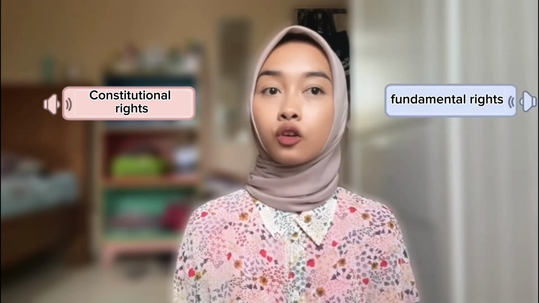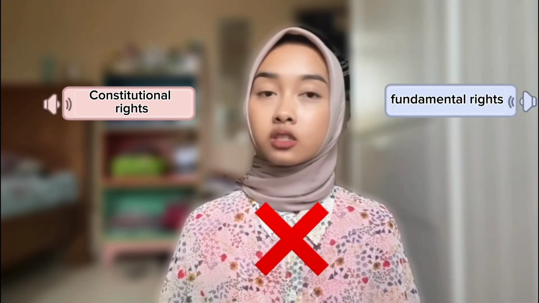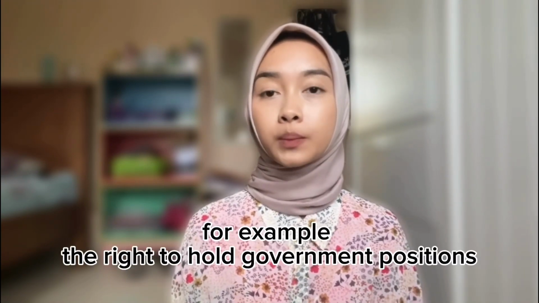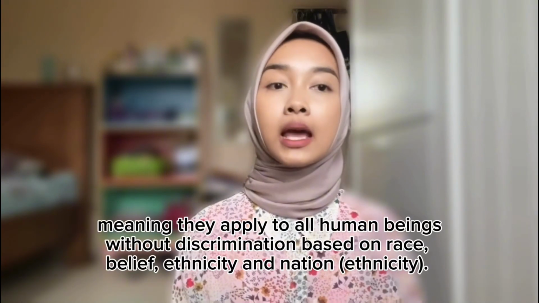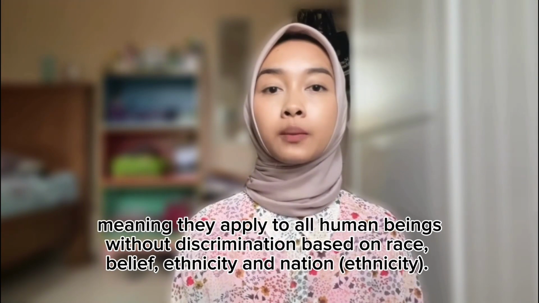Constitutional rights are often equated with the fundamental rights in the Constitution, which are different in each country. Not all constitutional rights are identical to human rights, for example, the right to hold government positions. What does this mean? Human rights have universality, meaning they apply to all human beings without discrimination based on race, belief, ethnicity, nation, and many more.